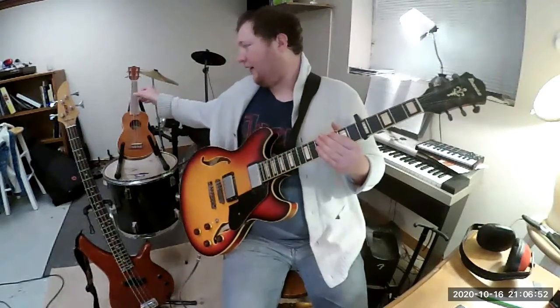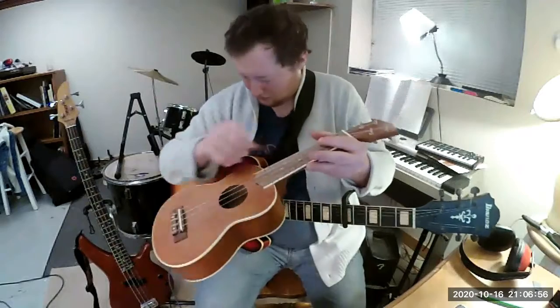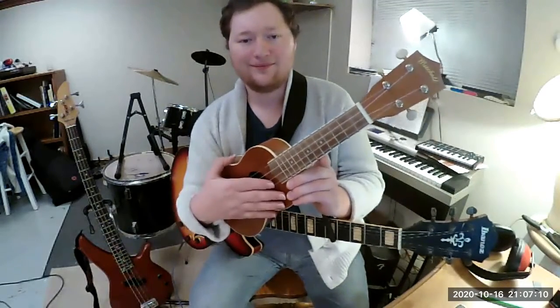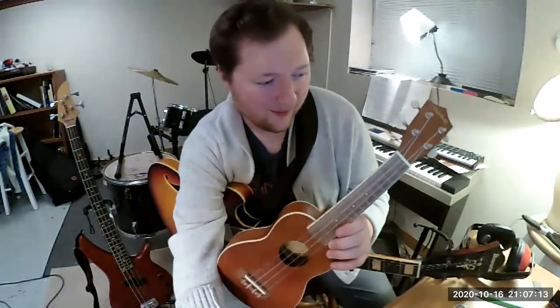And the note names on the ukulele, almost forgot that, are G, C, E, A. Good cows eat apples. Right.